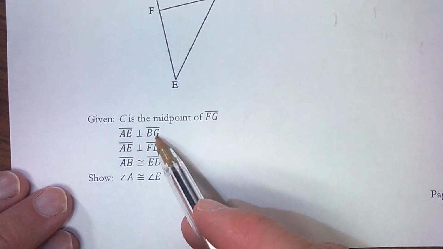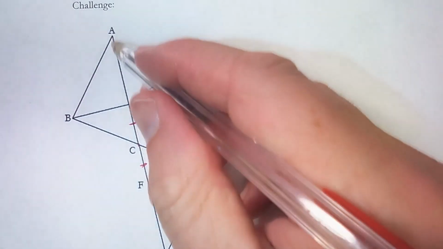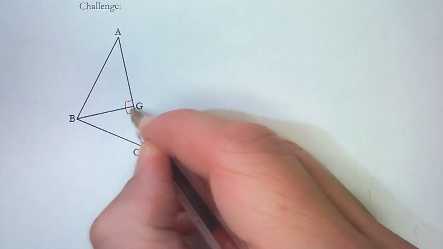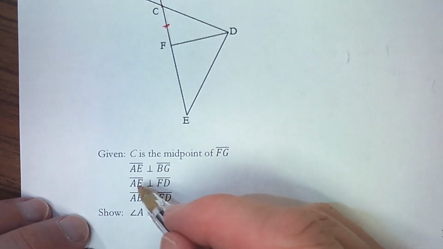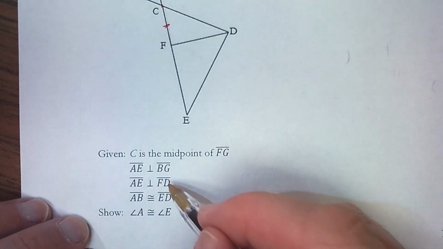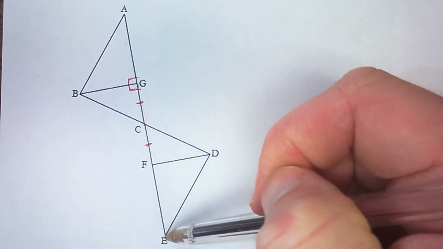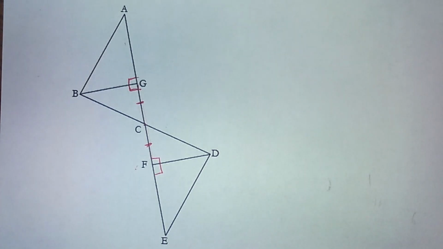I know that AE is perpendicular to BG, so that gives me right angles right here. AE is perpendicular to FD, so that gives me right angles right here.